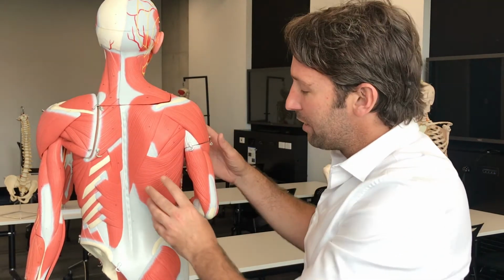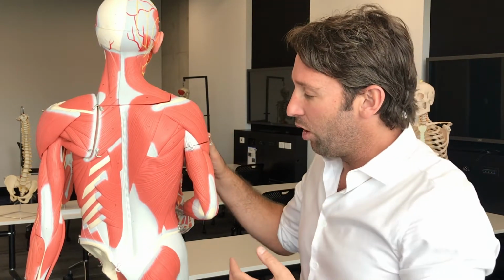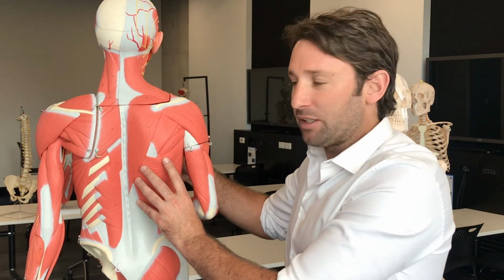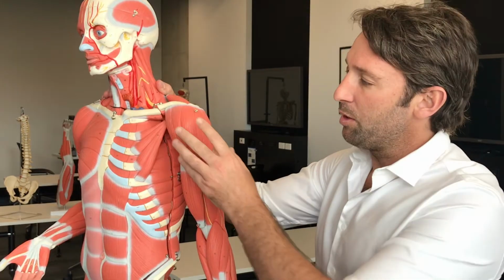It also plays a main role, or is an agonist, of adduction along with the pectoralis major. So there are two very big muscles on the inside of the trunk attaching to the arm. When we're in that abducted position, they will both work together to adduct my shoulder, my glenohumeral joint, in. So here we've got the deltoid.